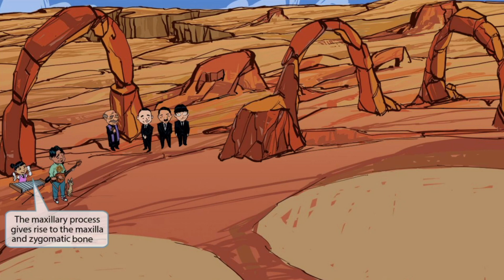To help you remember this, we've shown another girl playing the xylophone with maxi pads. The word maxi in maxi pad sounds like maxillary process, which should help you remember this structure. The maxillary process gives rise to the maxilla and the zygomatic bone. So the maxi pad represents the maxillary process as well as the maxilla, and the xylophone represents the zygomatic bone. So putting all of these ideas together should help you remember that the maxillary process gives rise to the maxilla and zygomatic bone.